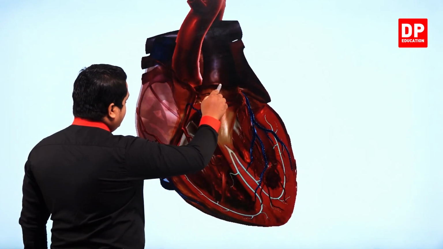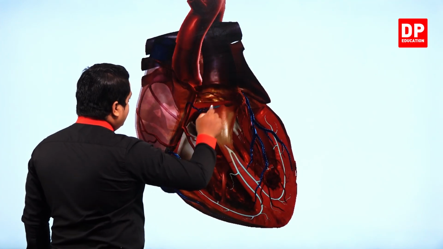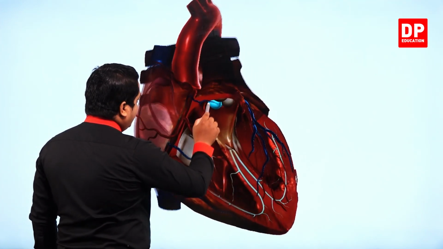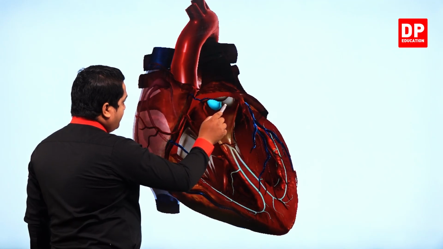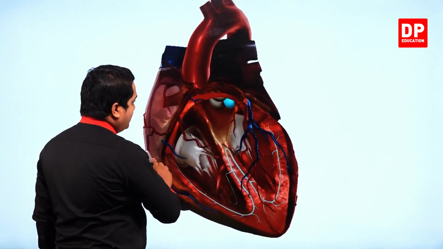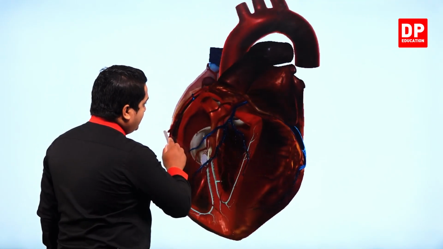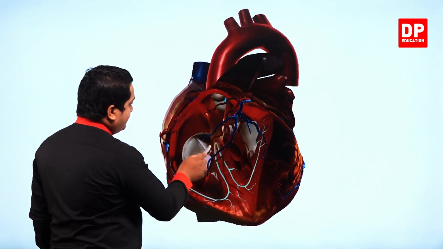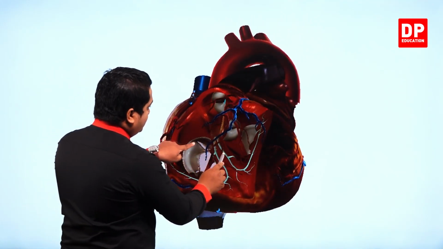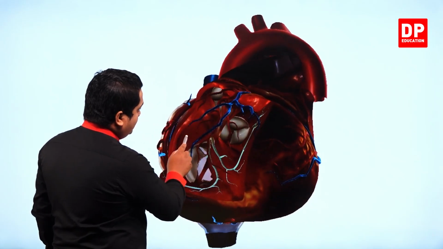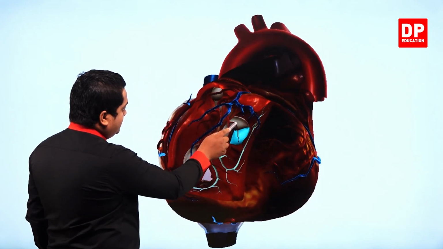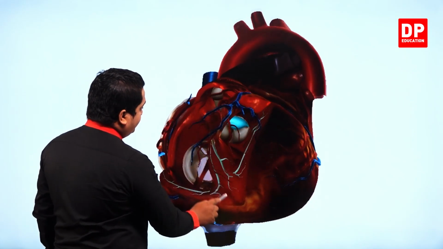So as you can see here, this is the pulmonary artery, and the pulmonary artery opening has the semilunar valves. And in here you can observe the opening of the aorta.